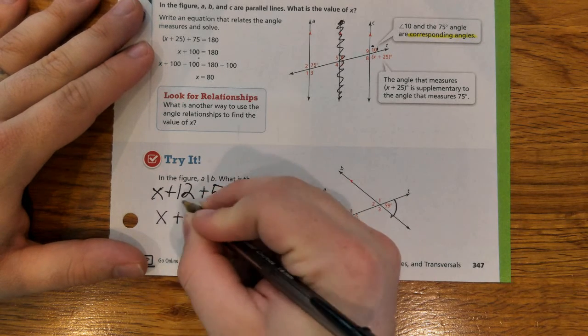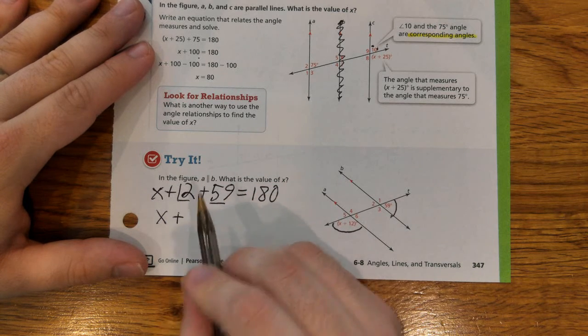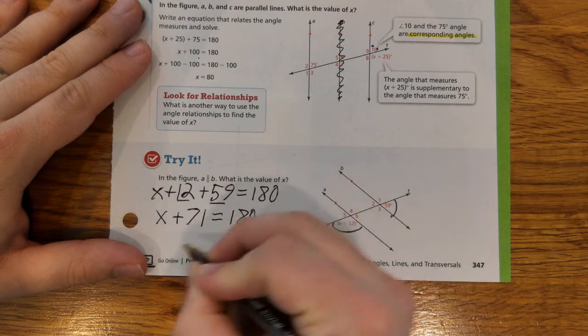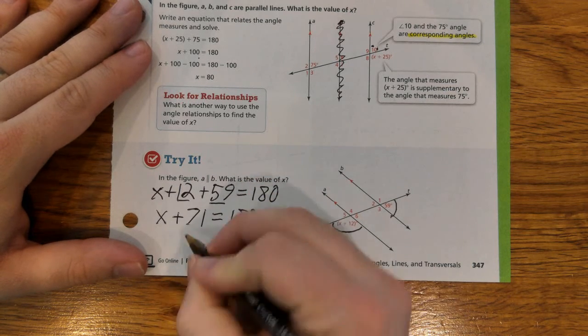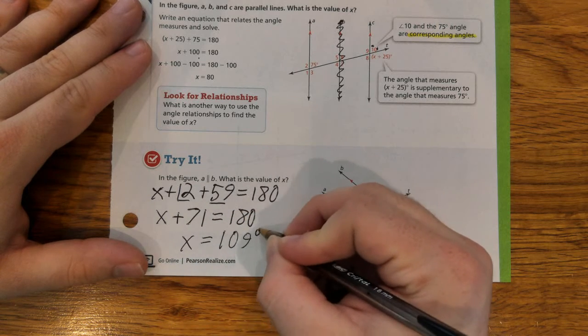So combining like terms here, 12 plus 59 is going to be 71, which means if I subtract 71 from each side, x is going to have to equal 109 degrees.